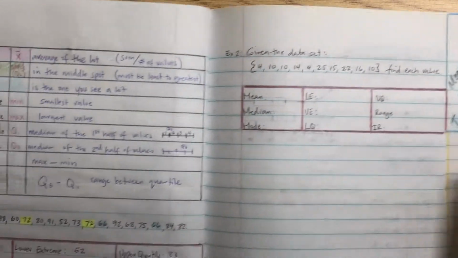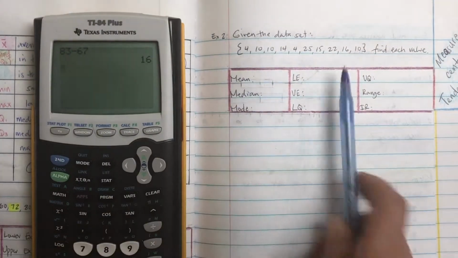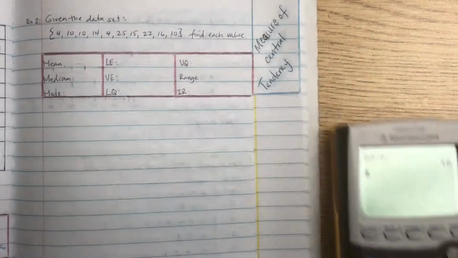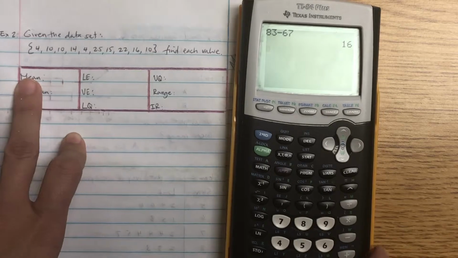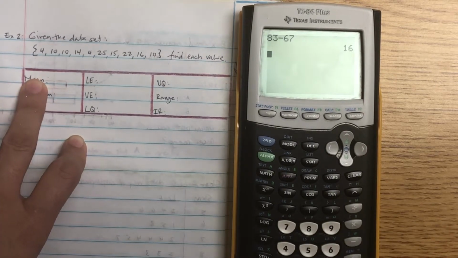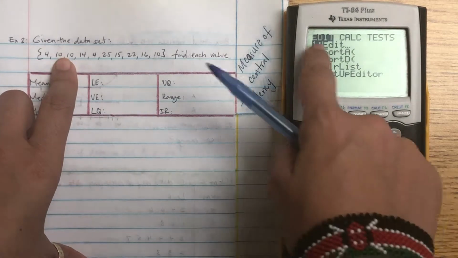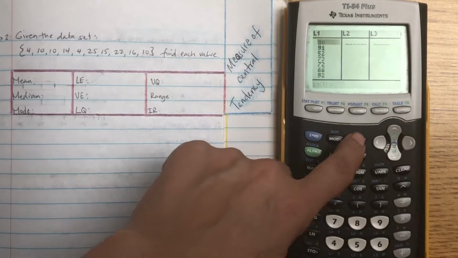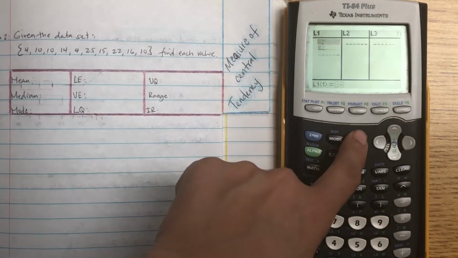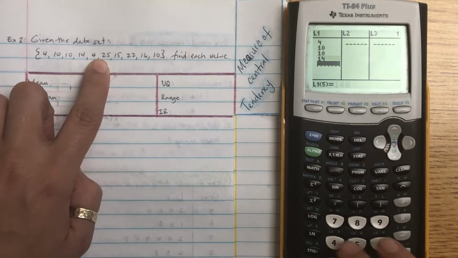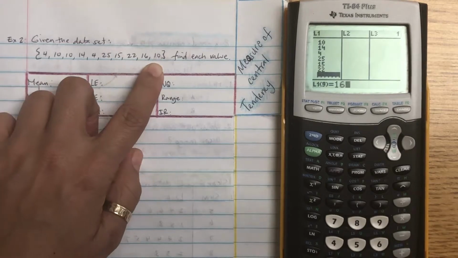Alright, so let's take a look at another example. It's the same thing. You're going to input the data. So to input the data, you go stat, edit, and you enter the values. There are already values there, so I'm just going to hit delete, like get rid of everything. Now I'm going to put these in, and notice I'm going to move my finger as I put in the values so I don't skip a single one.